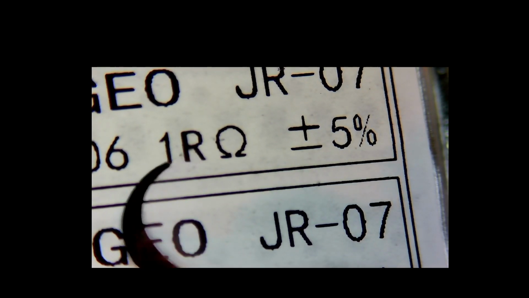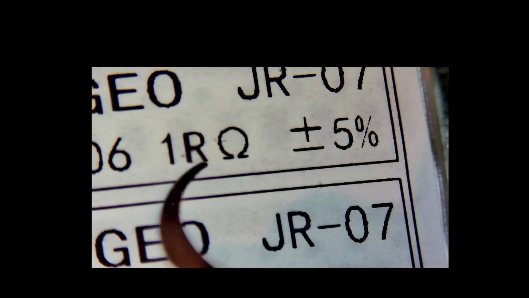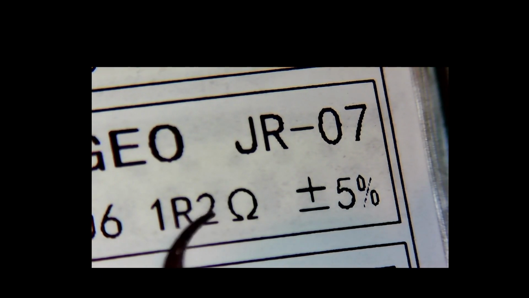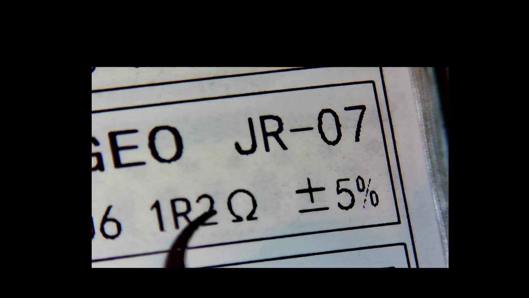Now here the R is used as a dot, so 1 dot, let's say 0 ohm. Here it's 1.2 because there is a 2, 1.2, so 1.2 ohms.